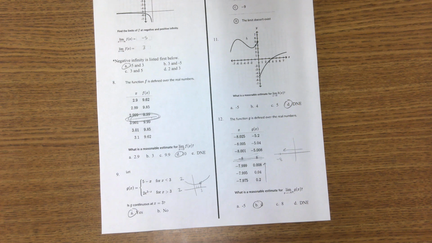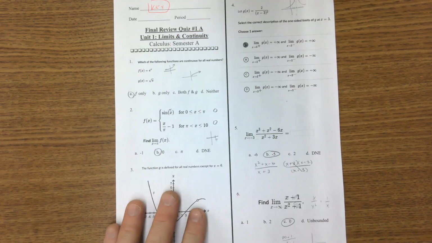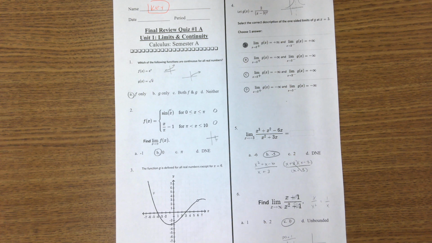It's going to 0. All right, hope this helps with your study of limits.